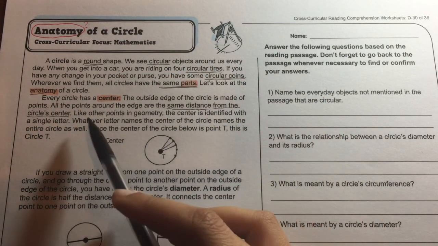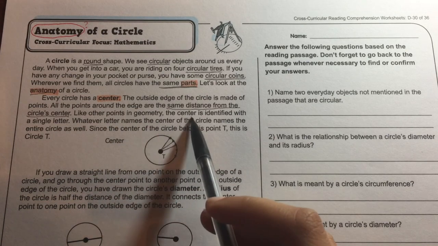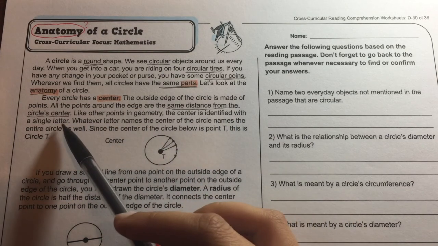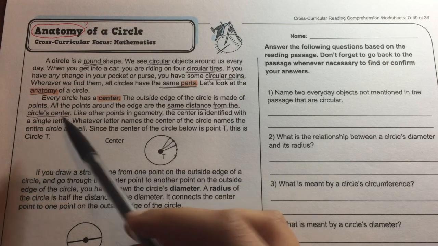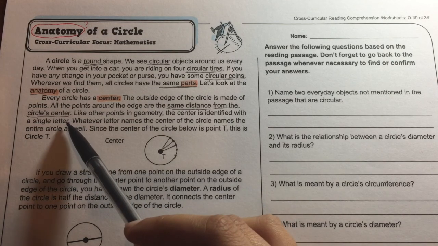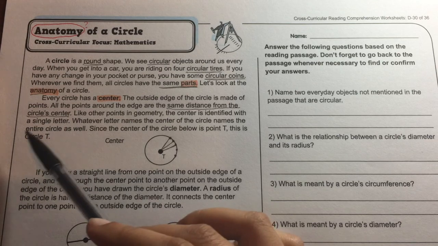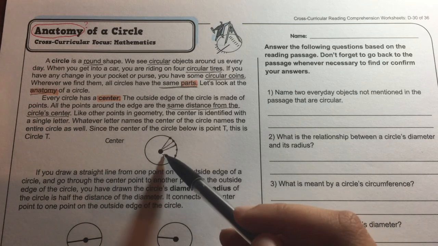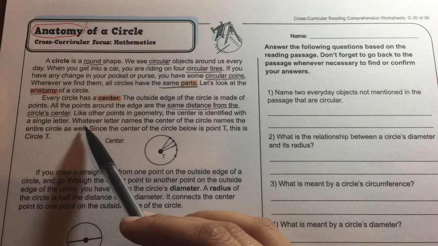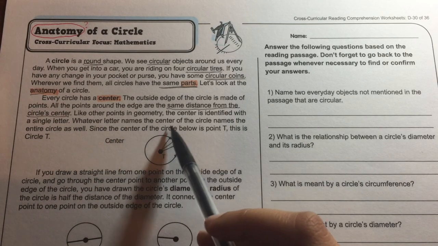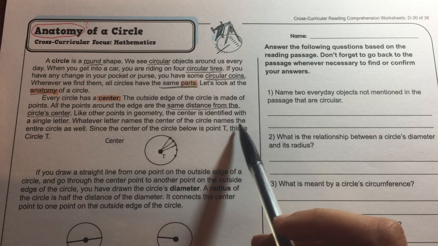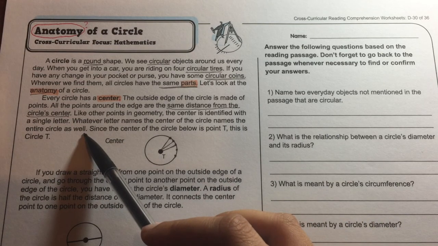Okay. Like other points in geometry, the center is identified with a single letter. I remember from last lesson too, we talked about points in geometry usually being represented by capital letters. So the center here is labeled with a capital T. Whatever letter names the center of the circle names the entire circle as well.